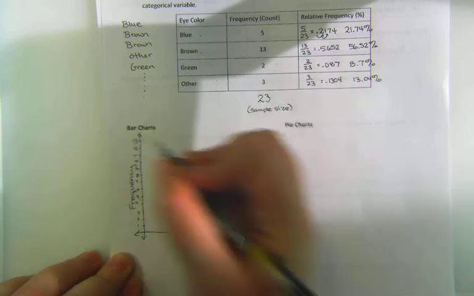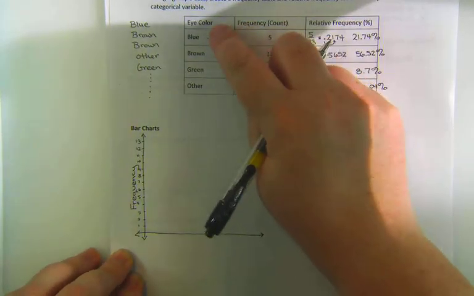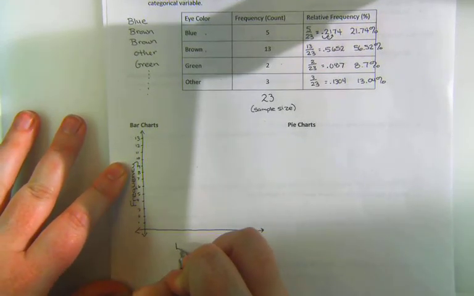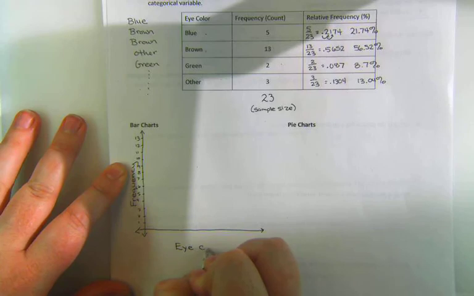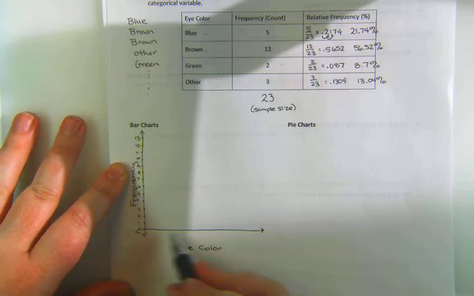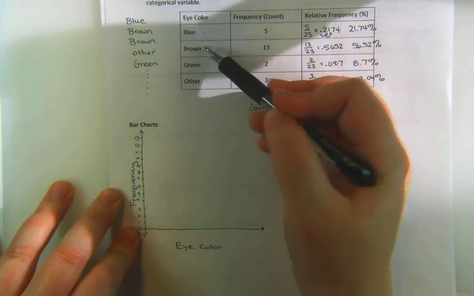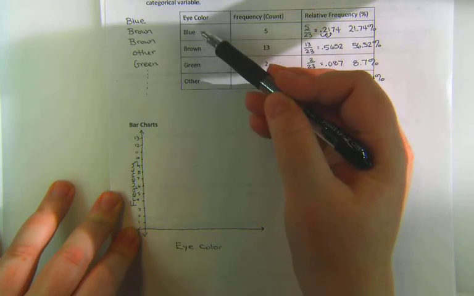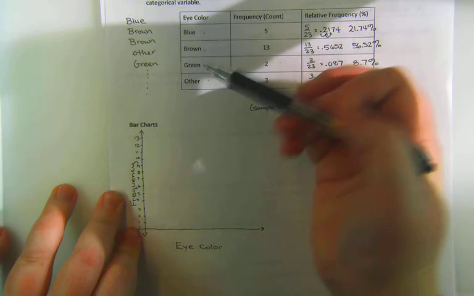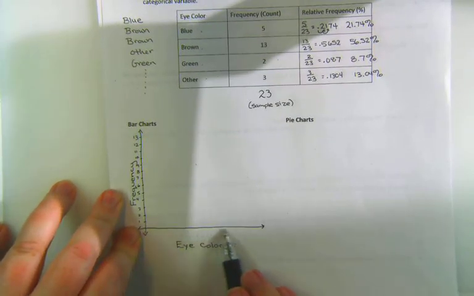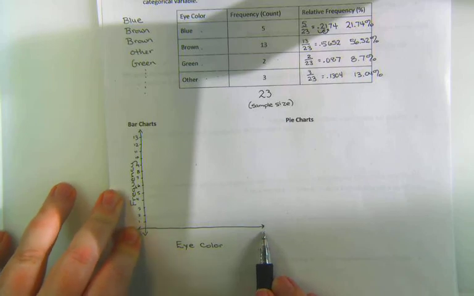So we can see these different possible frequencies. And then once we have the frequencies, we can set up our x-axis, which the title of the x-axis is going to be the type of categorical variables that we have. So we're collecting eye color. Now along the x-axis, we're going to create these bins. And the bins are going to be for the different categories. So we're going to have 4 bins, one for blue, one for brown, one for green, one for other.